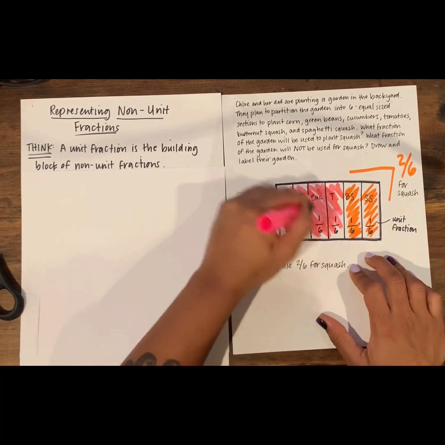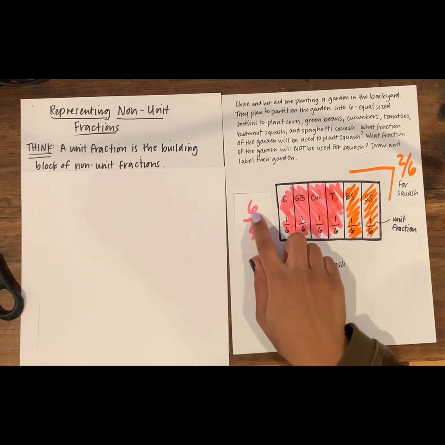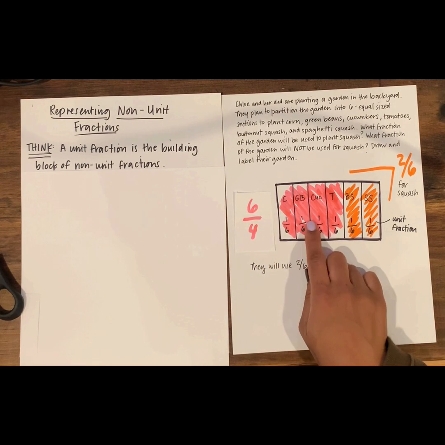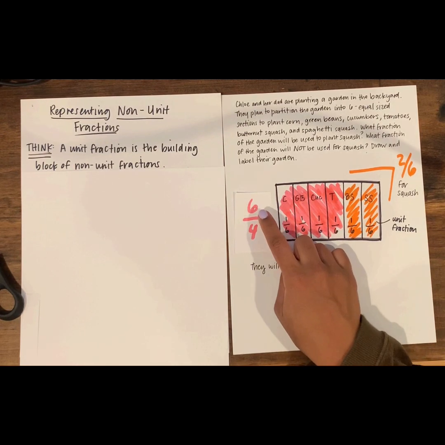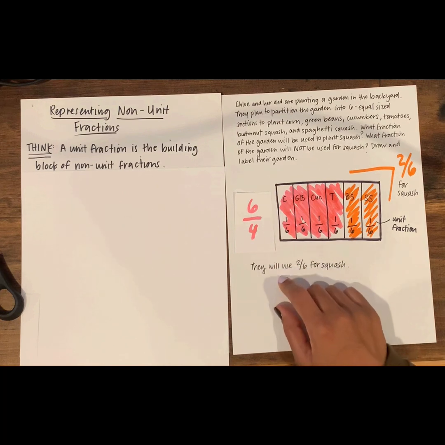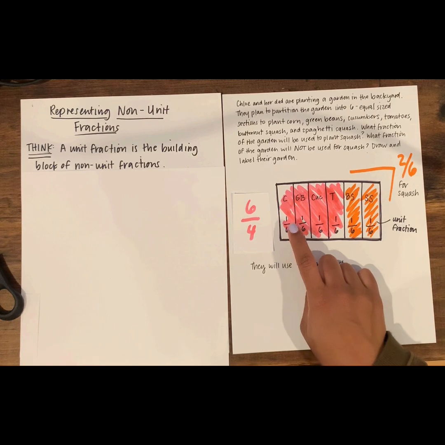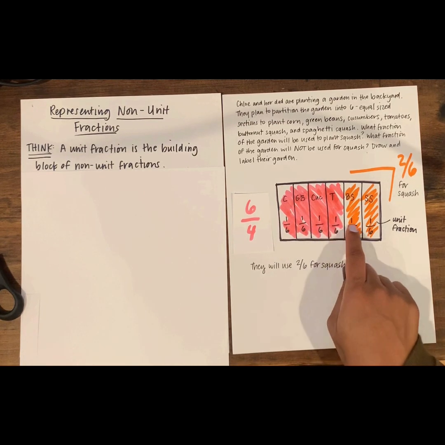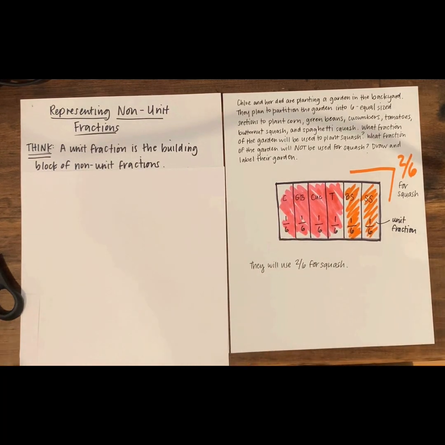Evaluate. I heard you say that you disagree because the numerator, the parts being described, should be 4 because there are 1, 2, 3, 4 parts of the garden without squash, and that number goes on top. The denominator should be 6 because it tells us the total number of equal parts in one whole, and we have 1, 2, 3, 4, 5, 6 total parts in one whole. Nice work. Thanks for working on that together.